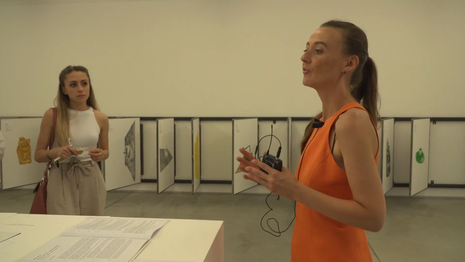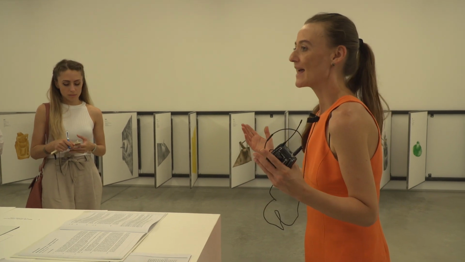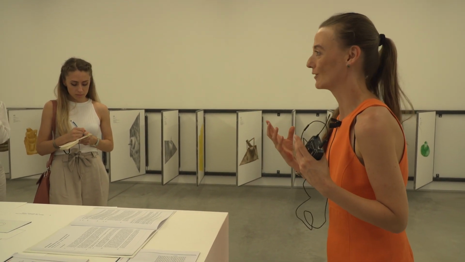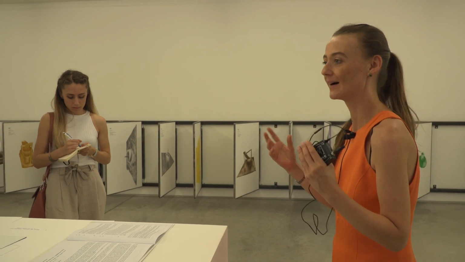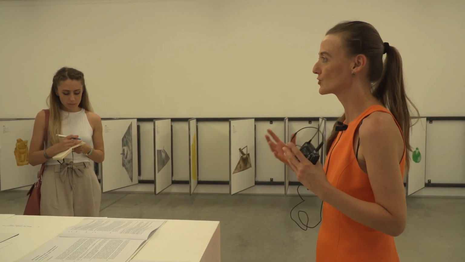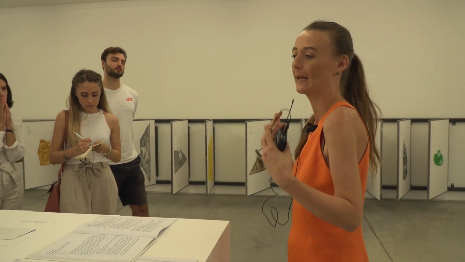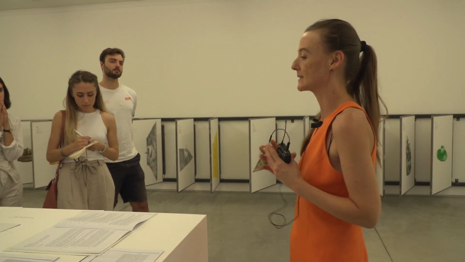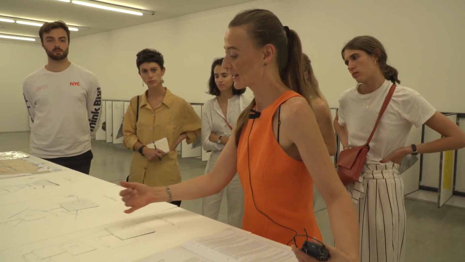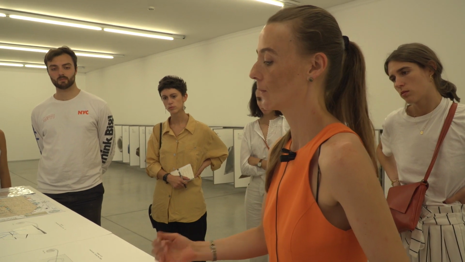So it's very simple to realize that the modern nation state is not the right tool, the right device to react to the present emergencies, and we have to start thinking of a new way to think citizenship.